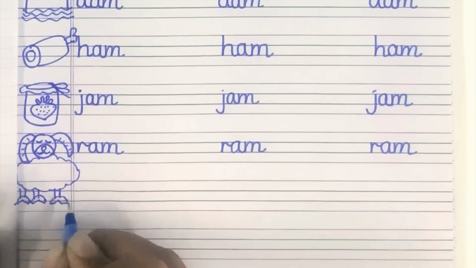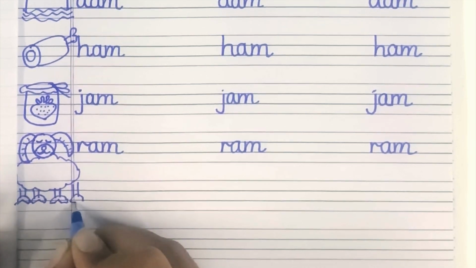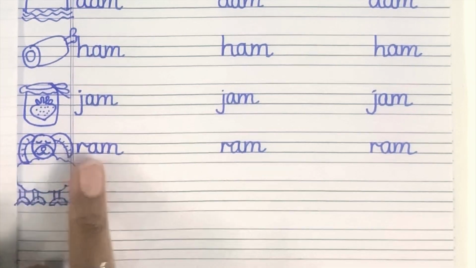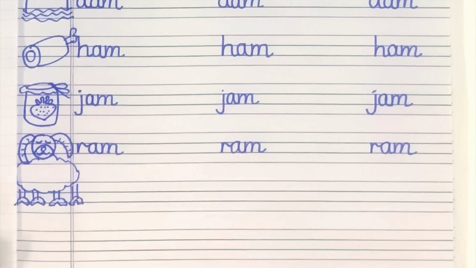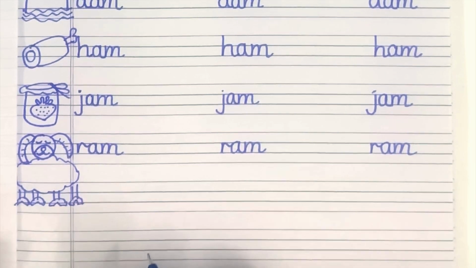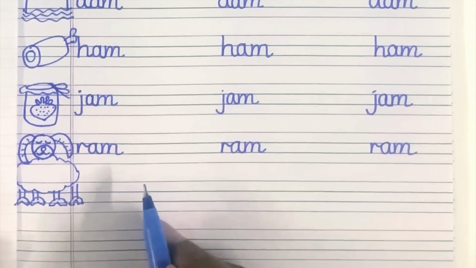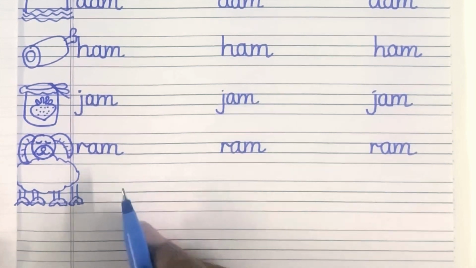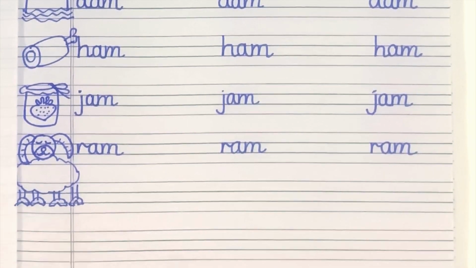It's a very simple picture of ram. Yes, kids? With four legs. Ram. I hope you understand all the am sound words. Keep learning, keep practicing these words and learn the meaning also. Thank you.